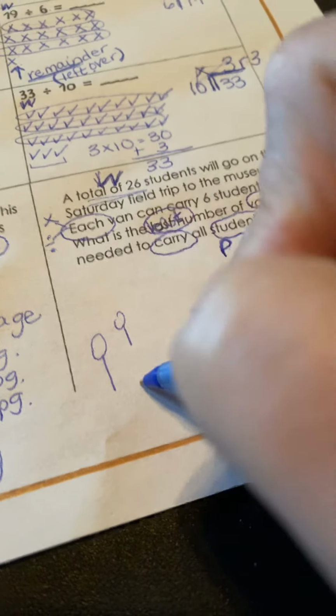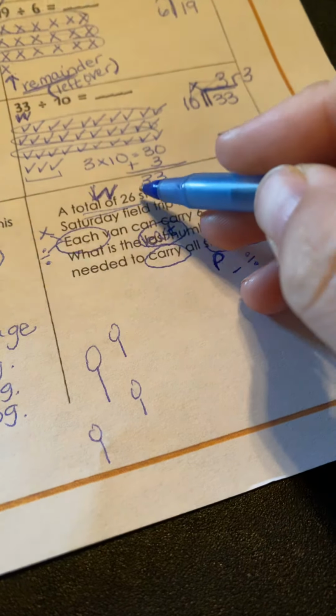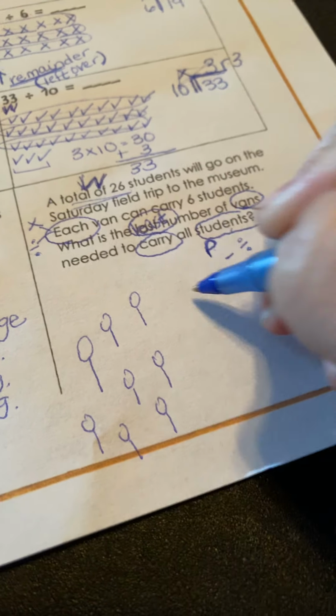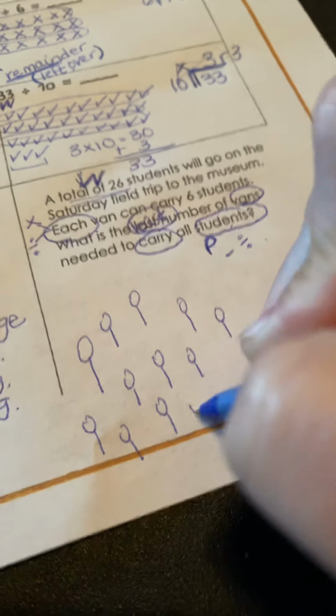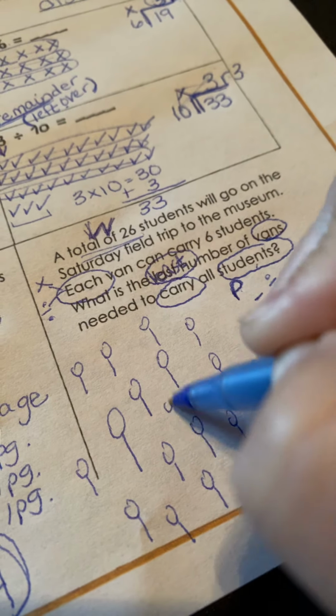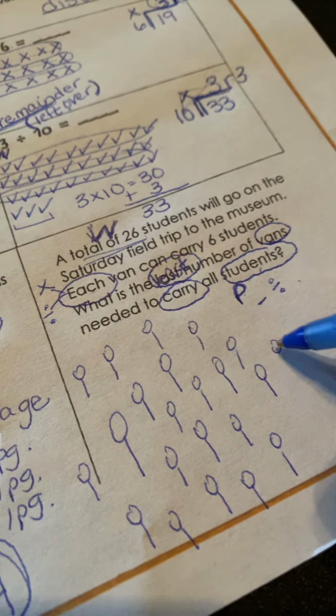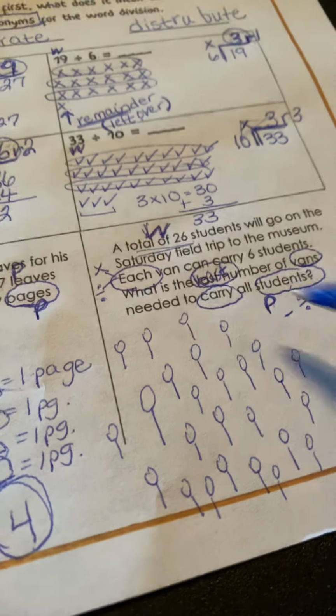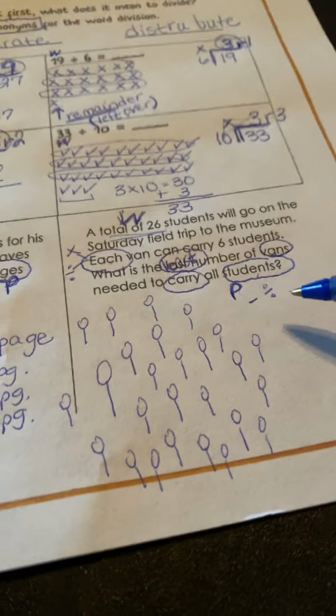So basically you have 26 students. Let's just draw them. Look, there's a kid. He doesn't have arms or legs. That's okay. 2 kids, 3 kids, 4. I want y'all to draw yourselves 26 kids. 16, 17, 18, 19, 20, 21, 22, 23, 24, 26 kids. We all want to go on the field trip. Everyone get their 26 whole kids.